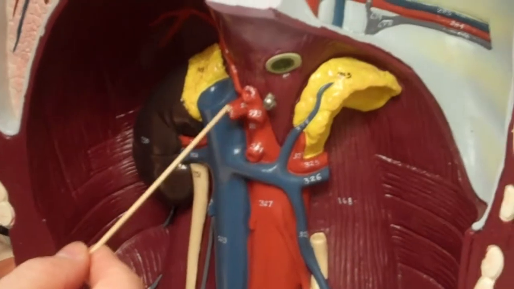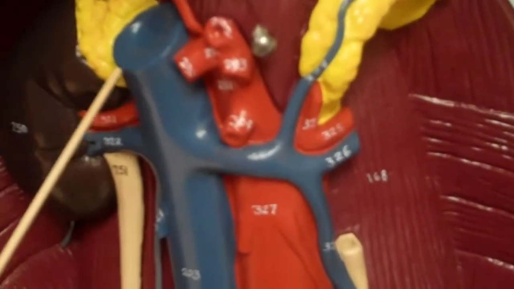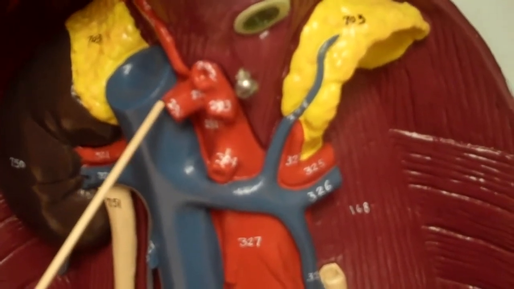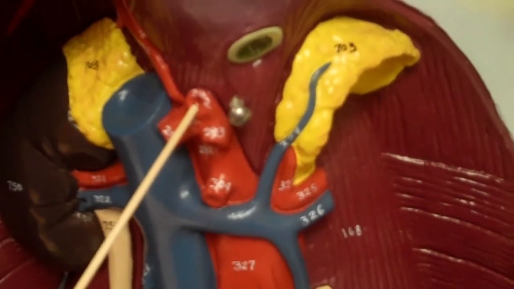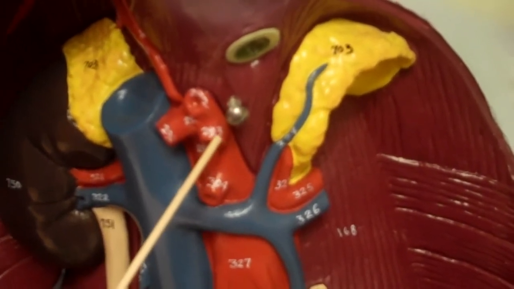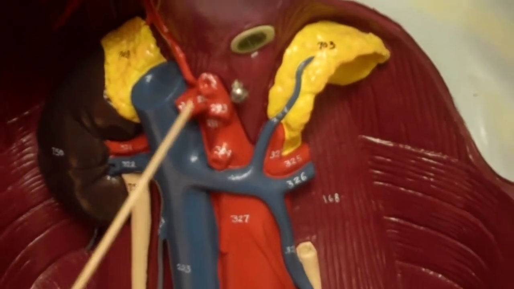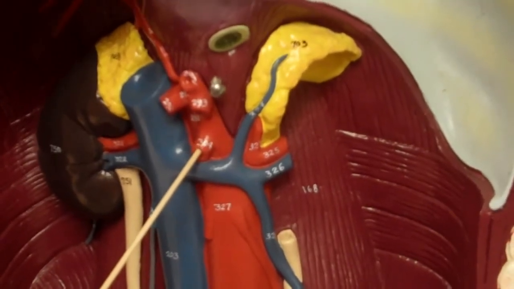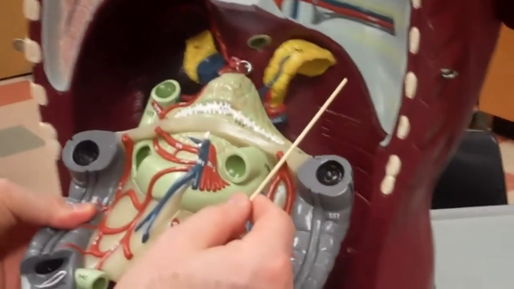From the celiac trunk, we have one branch that comes off to the right side, called the hepatic artery. We have a gastric artery, or left gastric artery, and then we have a splenic artery. Inferior to those 3 branches off the celiac trunk is the superior mesenteric, and the superior mesenteric we can see.